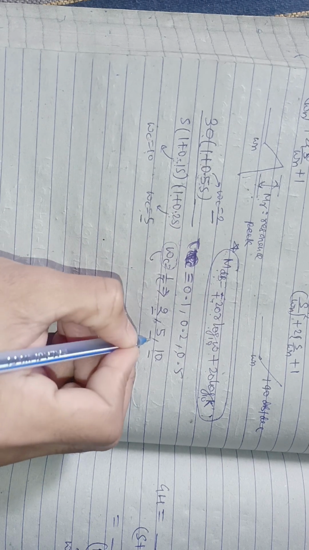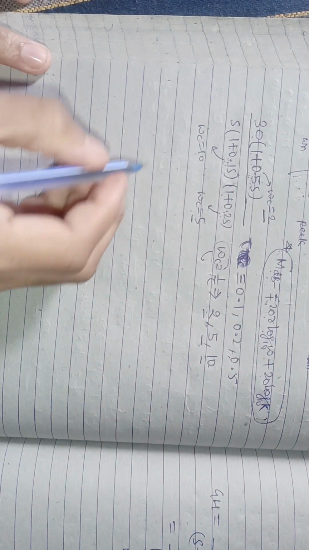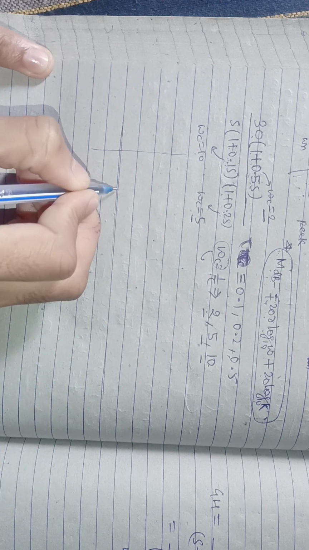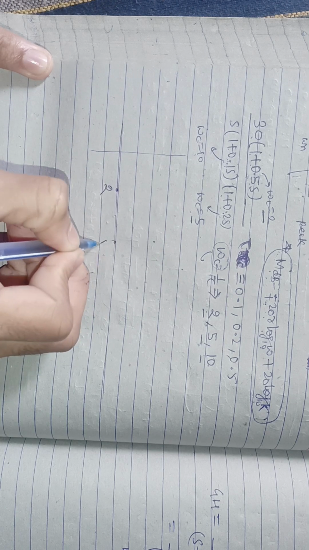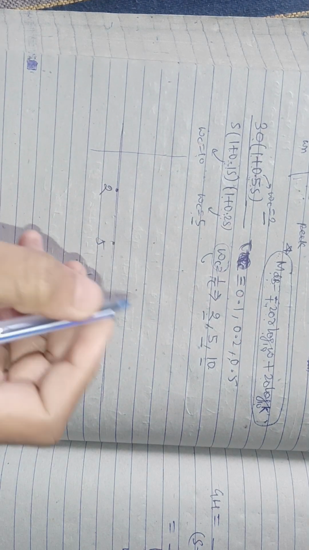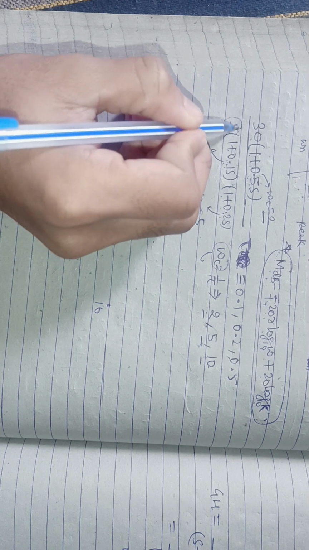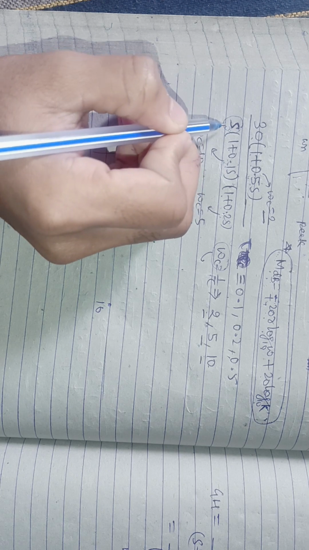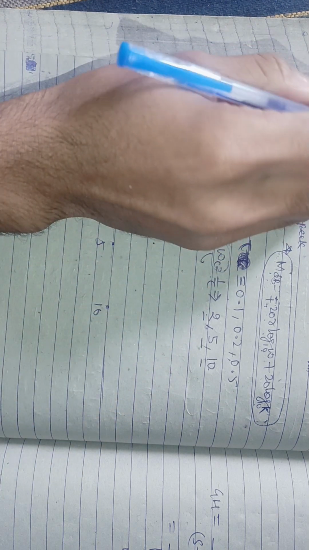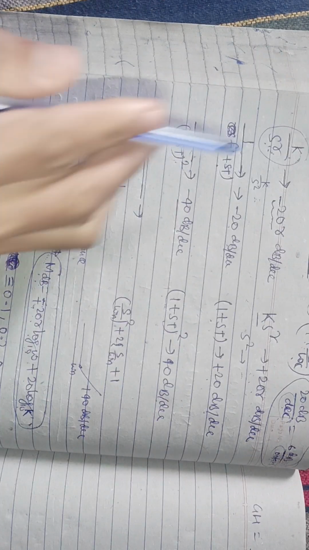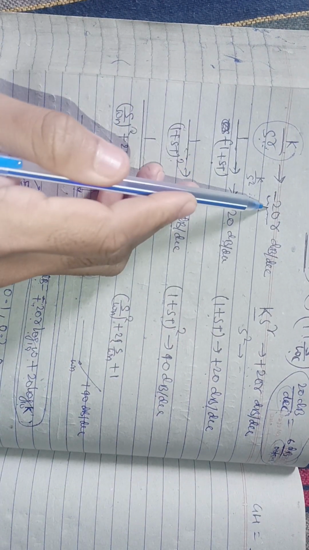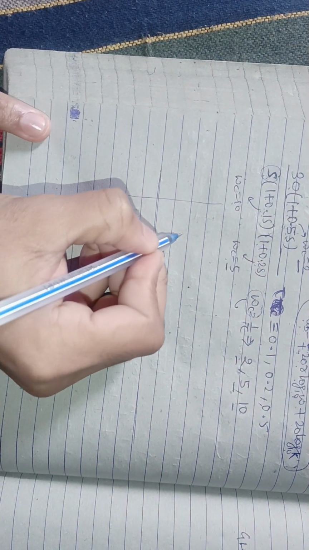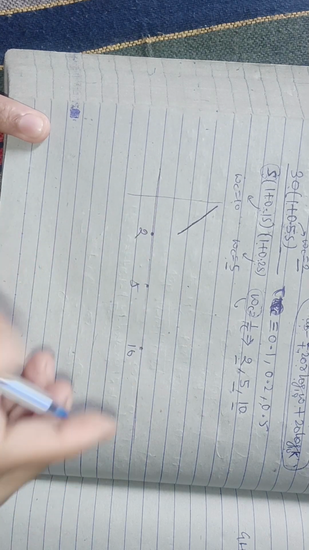So we have to arrange them in increasing order. Just draw here: let's say here 2, here 5, here 10. Then check whether any zeros or poles are at the origin or not. Here one pole is at the origin, so minus 20 dB per decade. So the initial slope is minus 20 dB per decade.